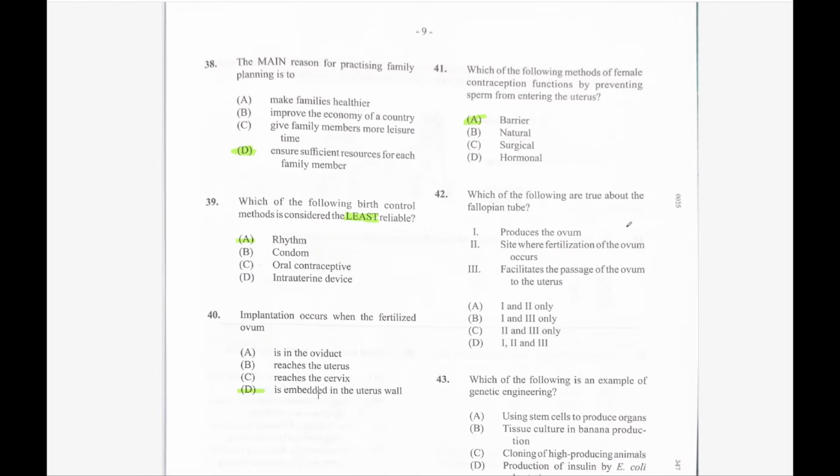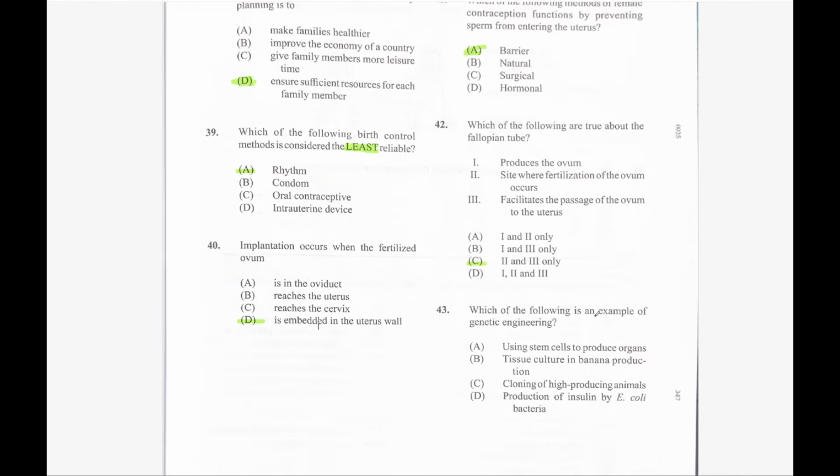Question 42. Which of the following are true about the fallopian tubes? 1, produces the ovum. No, it does not. 2, site where fertilization of the ovum occurs. Yes. 3, facilitates the passage of the ovum into the uterus. Yes, it does. So 2 and 3 only. We are going with C for 42.